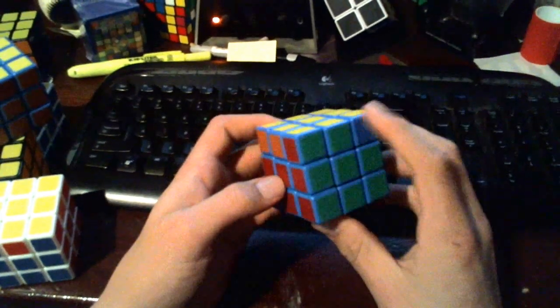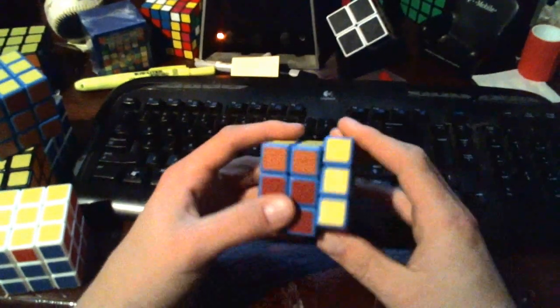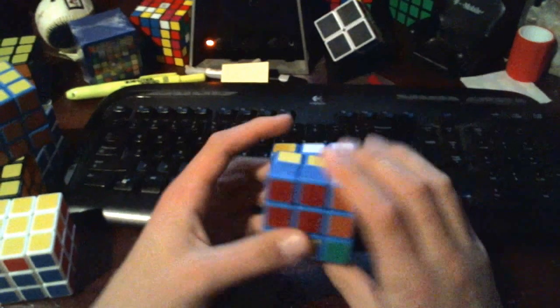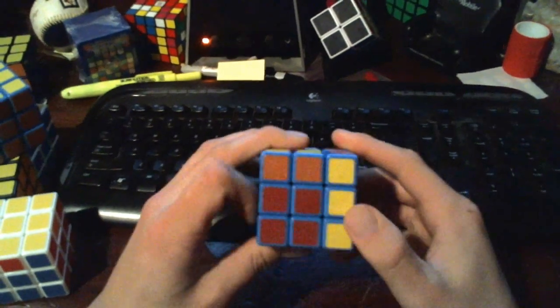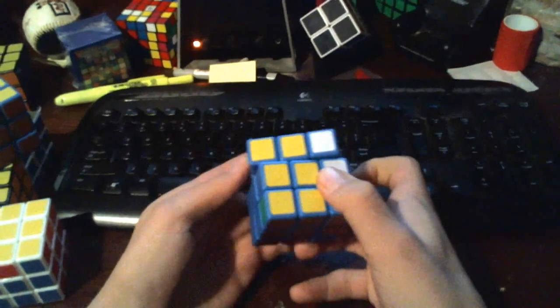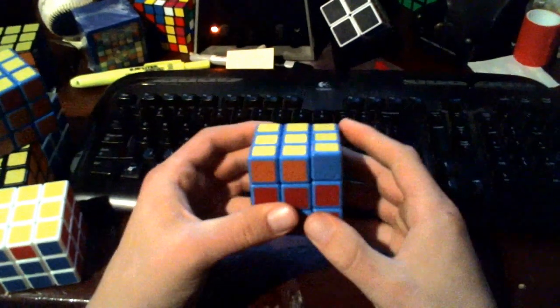Search around. Looks like we have no headlight patterns. It doesn't matter how you hold it. You're going to apply the same algorithm. R prime F R prime B2 R F prime R prime B2 R2, keeping the yellow on top.